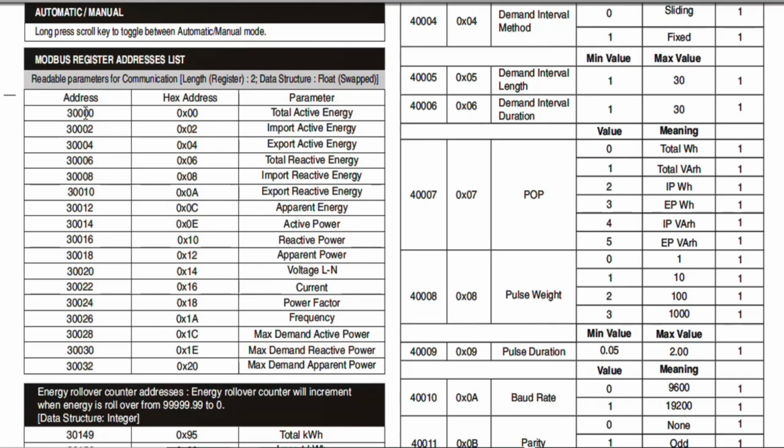If we give 30,000, the master will read total active energy. And if it is 30,002, the master will read import active energy. So like this, we can configure any address register values to read the corresponding data. That means for reading active power, it should be 30,014. So it will read active power.